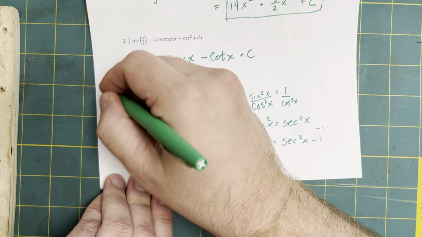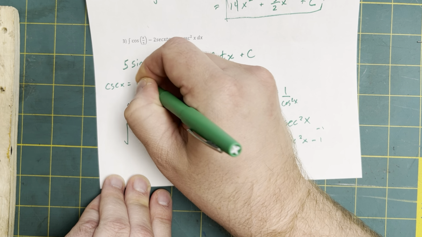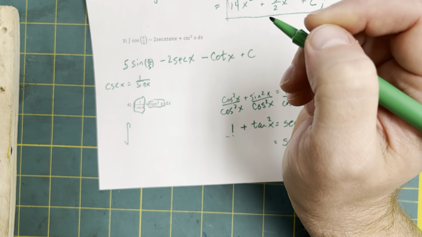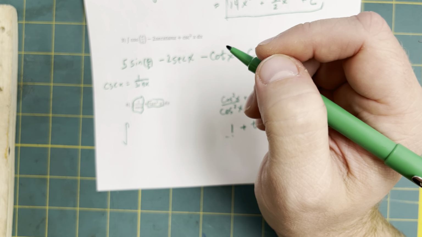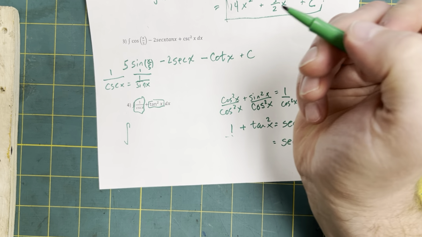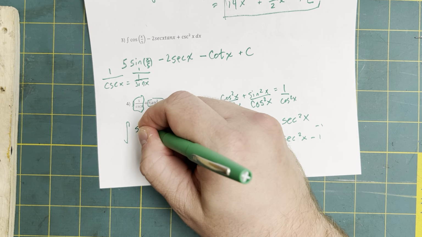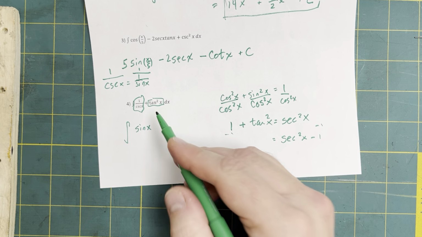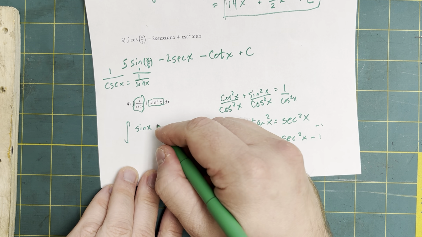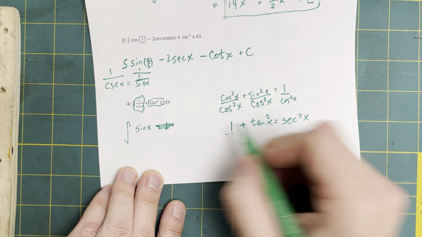Well, we know that cosecant is 1 over sine. So what happens if we flip that? It just goes back to regular. And instead of writing tangent squared here, I can write secant squared minus 1.